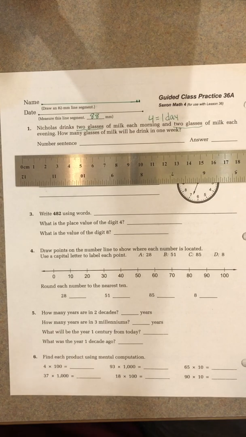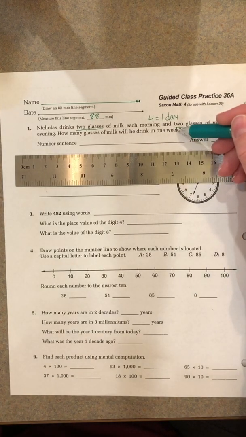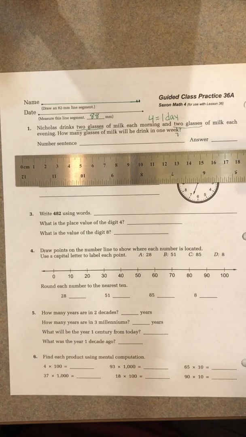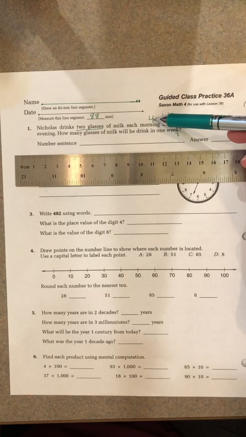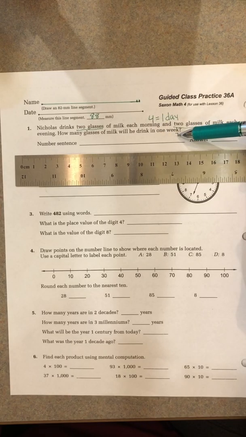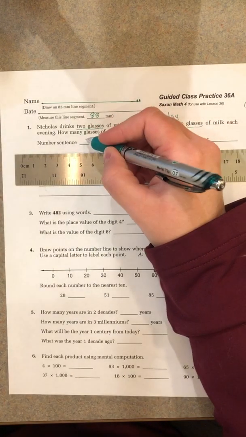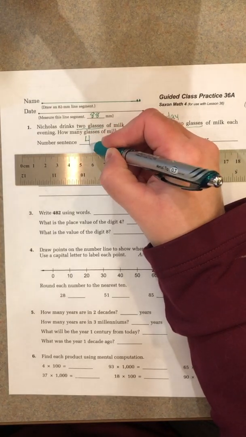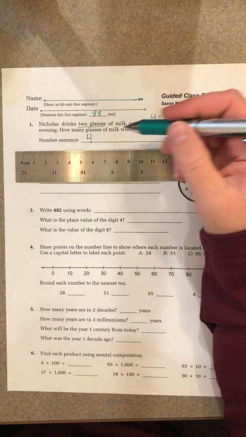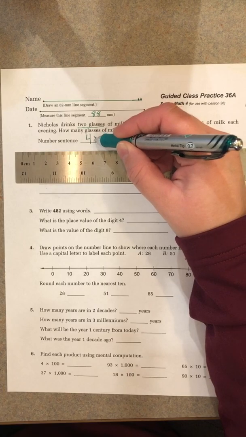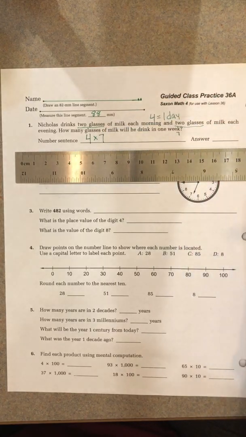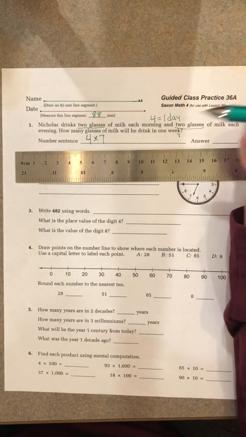Now, the question is how many days are in a week? Because they're asking about a week, not a day. And there are 7 days in a week, right? So he has 4 every day, and he does that for 7 days. So that means he has 4 glasses of milk every day for 7 days, 7 groups of 4. So we're going to multiply.